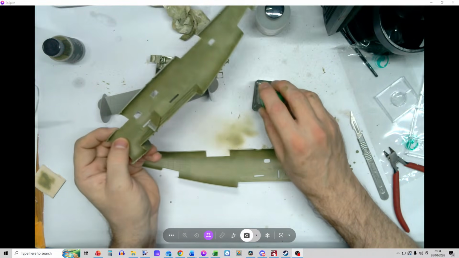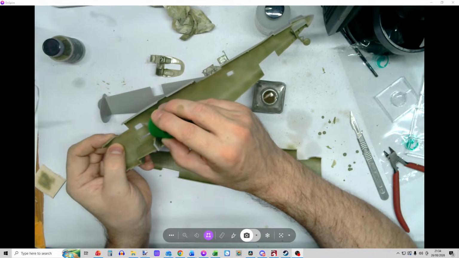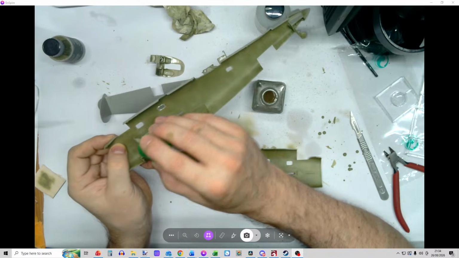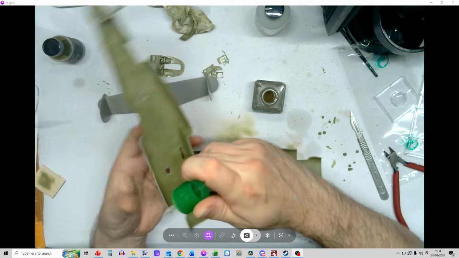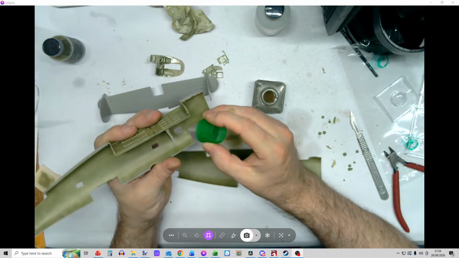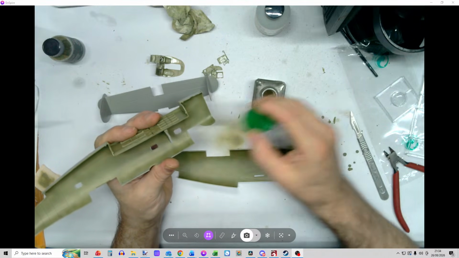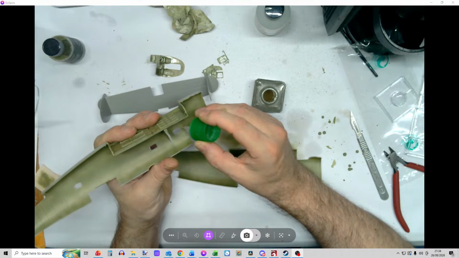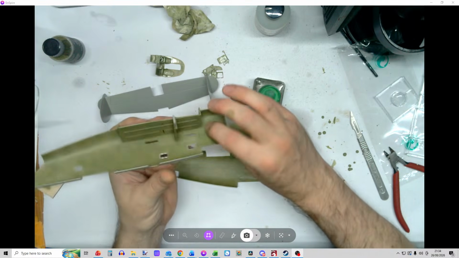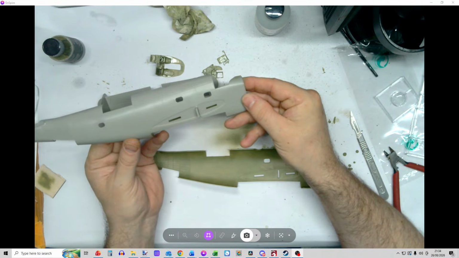I don't know if you heard that little snap. There we go. Transparency is in that side.